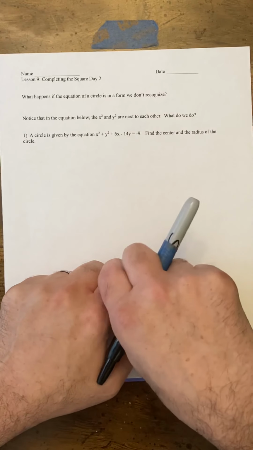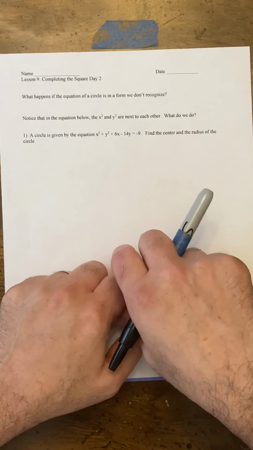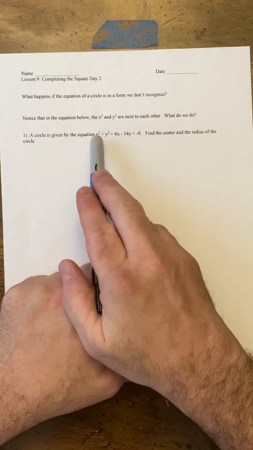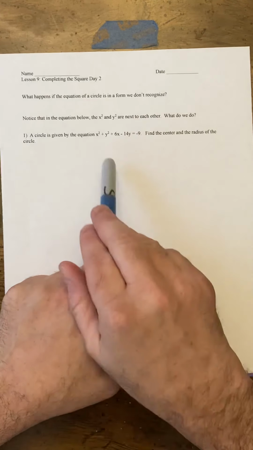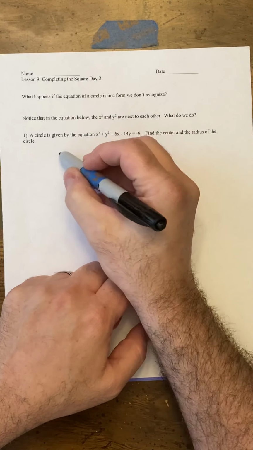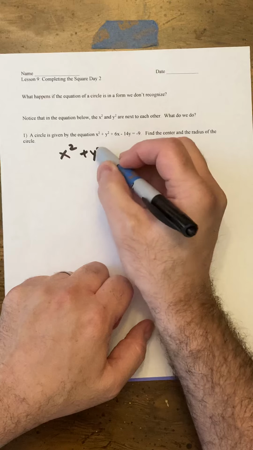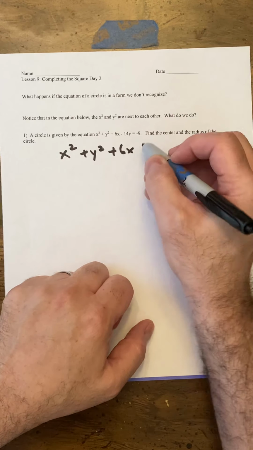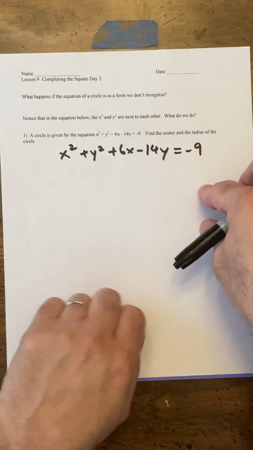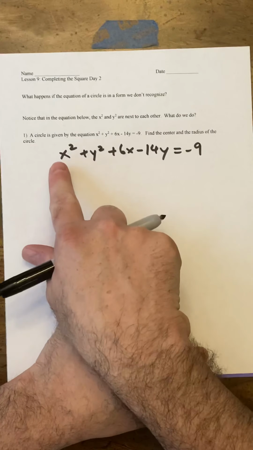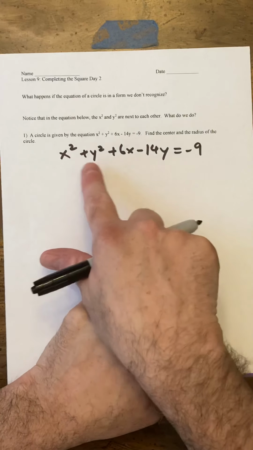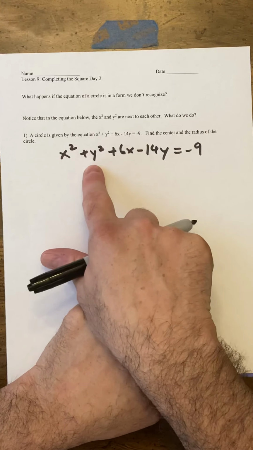What happens if the equation of a circle is in a form we don't recognize? For example, notice that in this equation, the x squared and y squared are next to each other. I'm going to write the equation a little larger so you can see what I mean. We have x squared plus y squared plus 6x minus 14y equals negative 9. In the past, we had the x squared term and then the 6x term right after it. So here we have the x squared and then the y squared term next to each other.